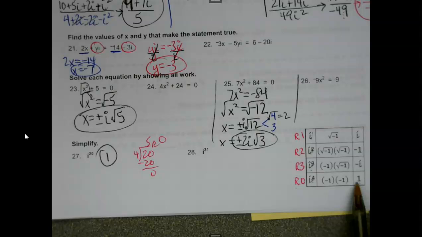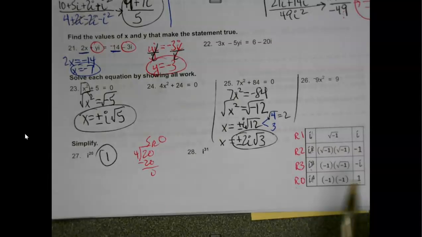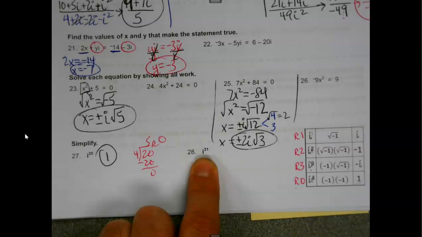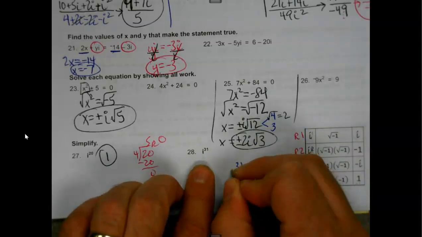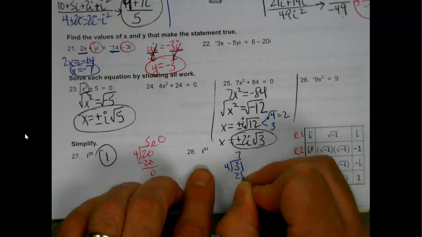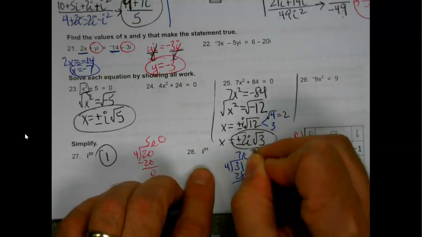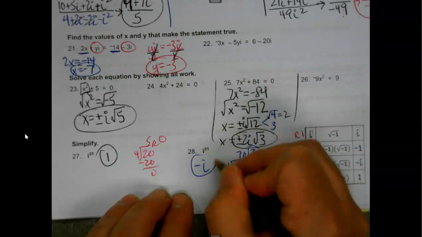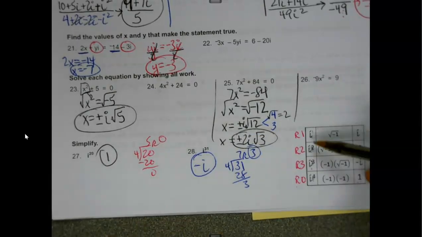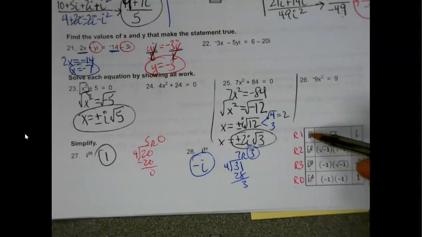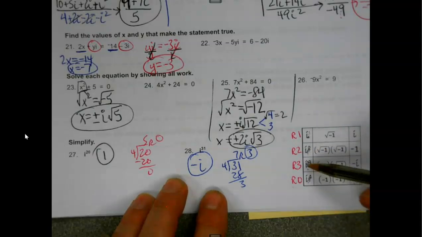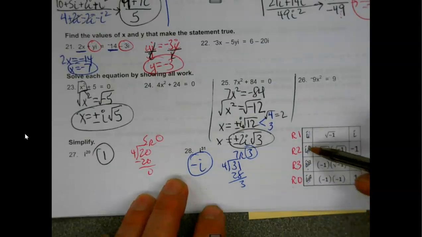So if I said it was i to the 100th, it's 1. If it's i to the 64th, that's divisible by 4, it's 1. But if you try dividing by 4 and you have a remainder, oh, heck, why not? 1, 2, 3, 4, 5, 6, 7, 8, 9, 10, 11, 12, 13, 14, 15, 16, 17, 18, 19, 20, 24, 25, 26, 27, 28, 29, 30, 31.